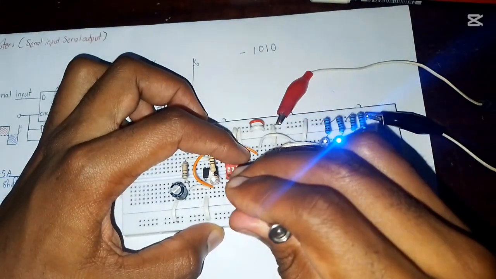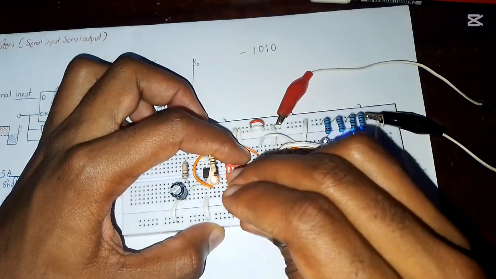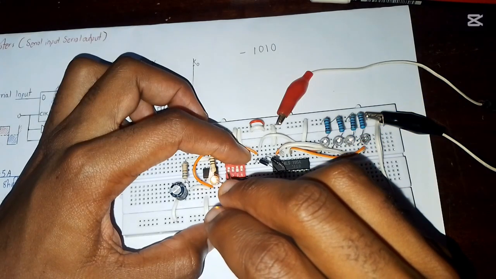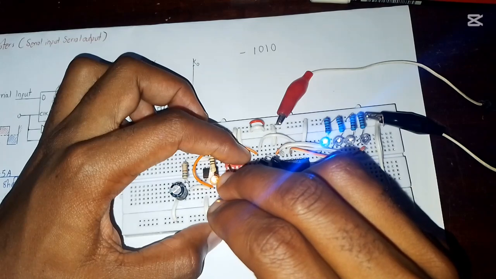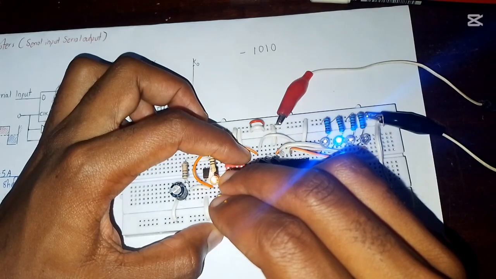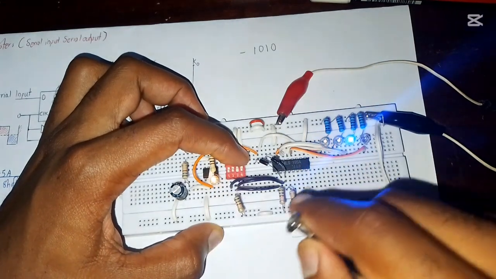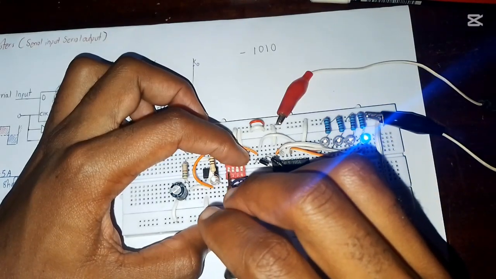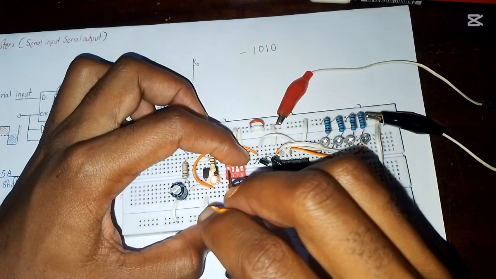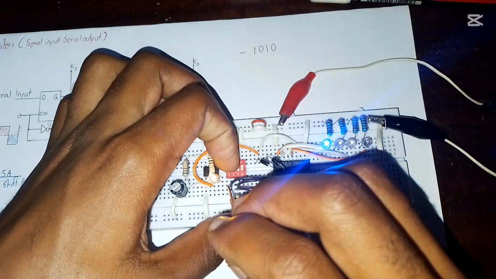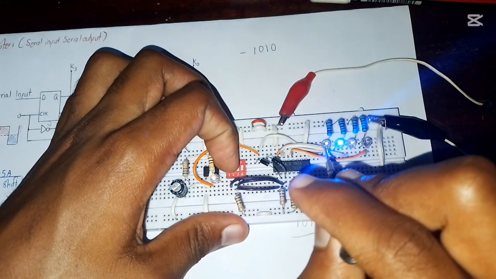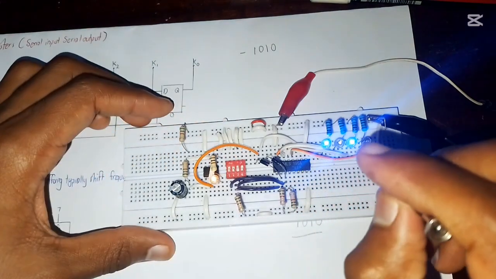So let's do that again. We start with a 0, then a 1, then a 0, then we turn it off. Okay, I've turned it off a little bit early. Let's do that again. 1, 0, then 1, then we turn it off. So 1 0 1 0.